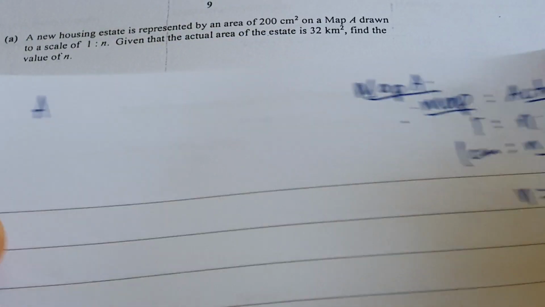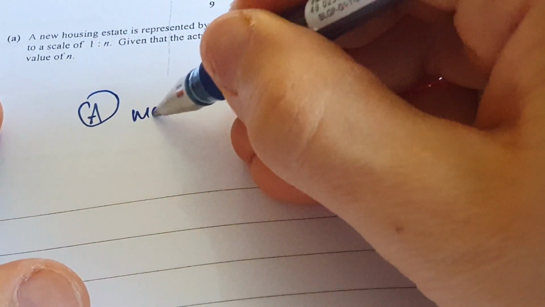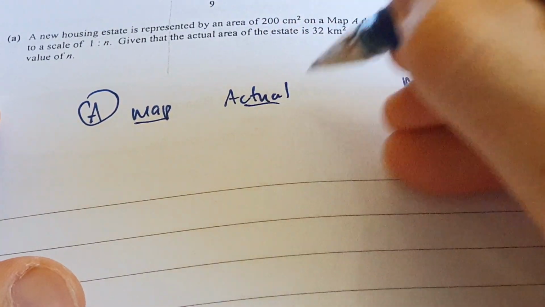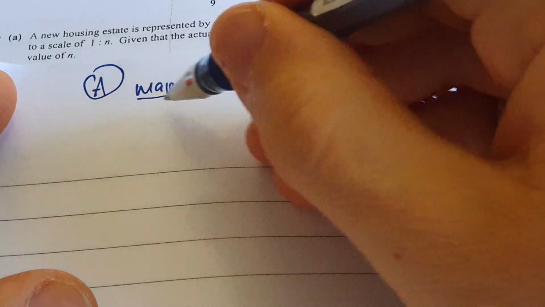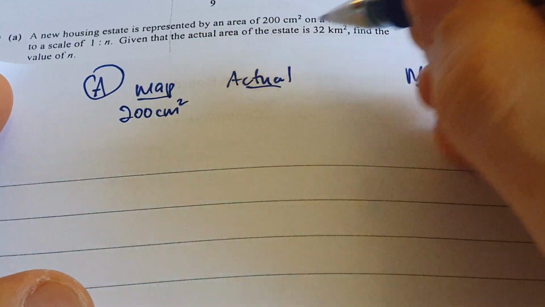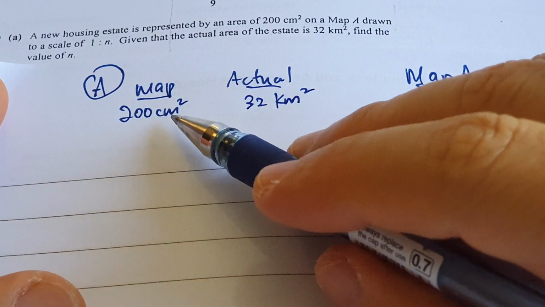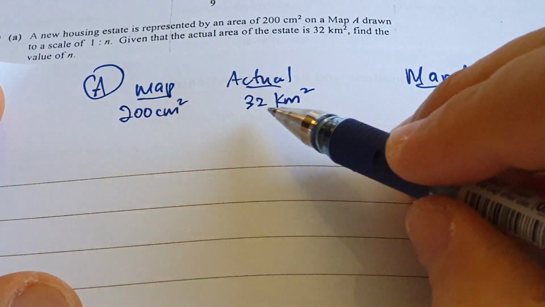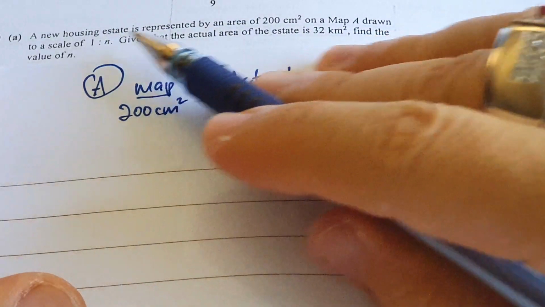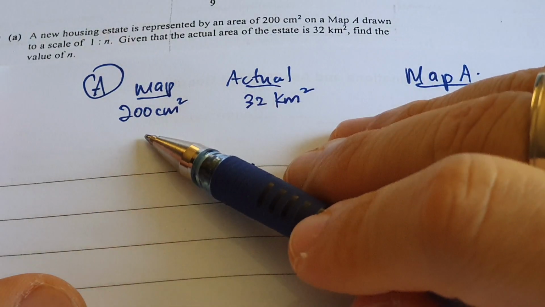Now, what we are given here for map A, we always write map on the left and actual on the right. Now, you are given that on the map it is 200 cm square and actual ground is 32 kilometers square. That means 200 cm square on the map represents 32 kilometers square on actual ground. So I translated whatever English they have here into mathematical language.